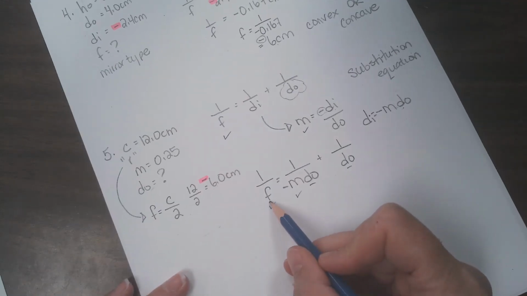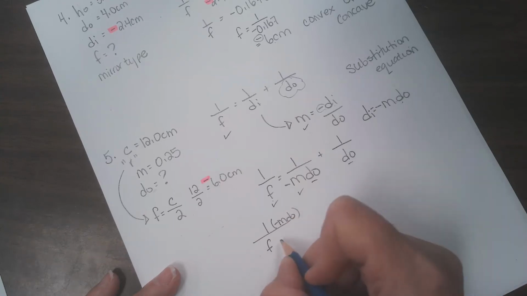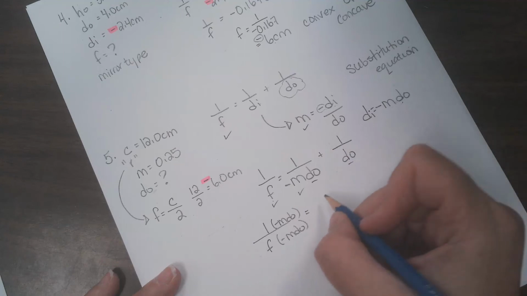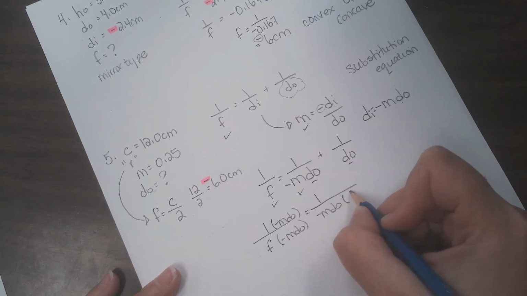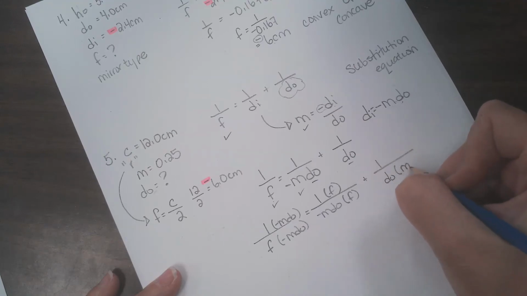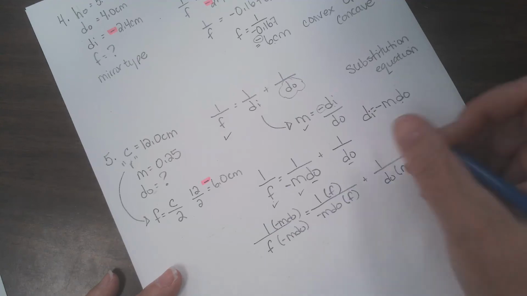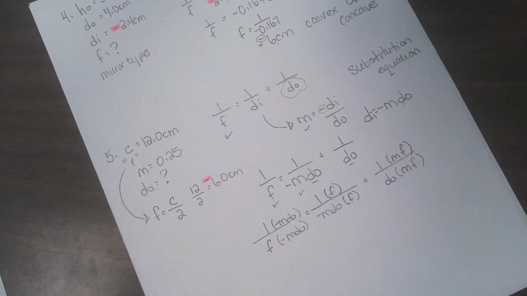In order for this denominator to be common, we need to multiply 1 over F by negative MDO. We need to multiply negative MDO by F. And we need to multiply 1 over DO by M and F. Oops. What you do to the bottom, you have to do to the top. Now we can just add them straight across the board because the denominators are all the same. If I had 1/4 is equal to 2/4 minus 1/4, I would just be able to do 2 minus 1 and get the 1/4. So we needed it all to be the same so that we can isolate MDO.